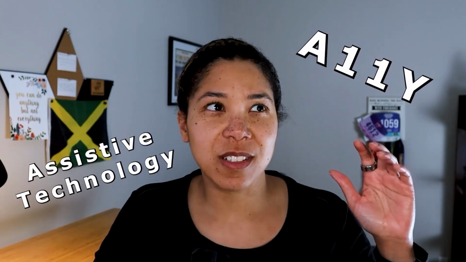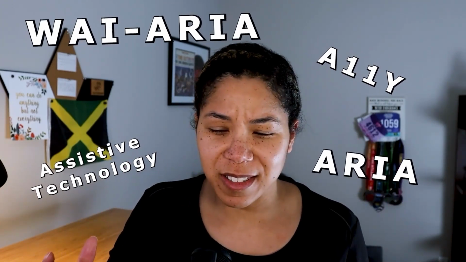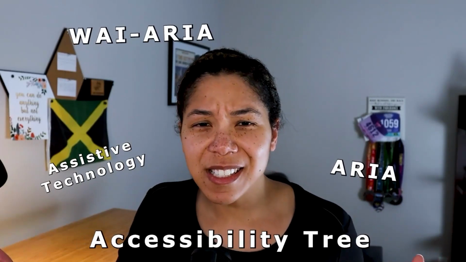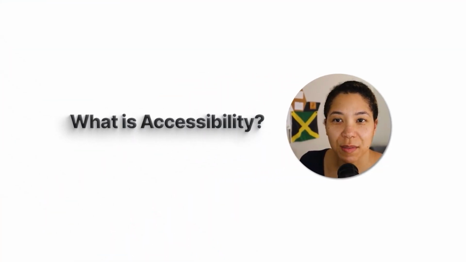Assistive technology, ARIA, ARIA, accessibility tree. Yeah, accessibility is a broad and massive topic that covers a wide vocabulary range. It's imperative to understand what accessibility is in the first place.